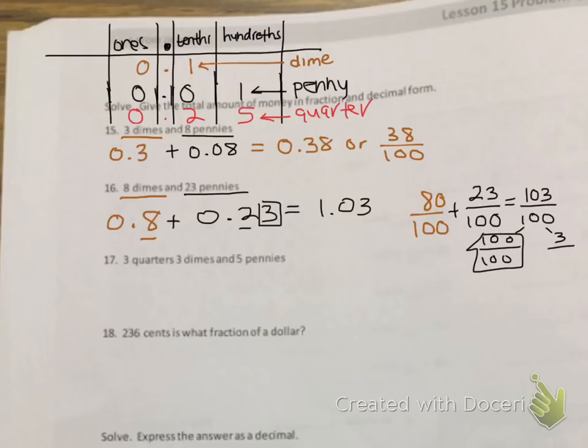And we have 3 hundredths left over. And this equals 1 whole and 3 hundredths. Same thing. Okay? Perfect. So, you can do this in a lot of different ways. You can look at the tenths, add them, know that 10/10 equals a whole, and 3 hundredths is left over, or you can do it in fraction form and solve it by converting.